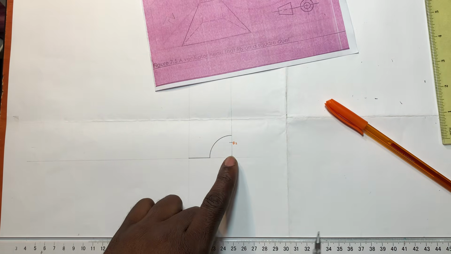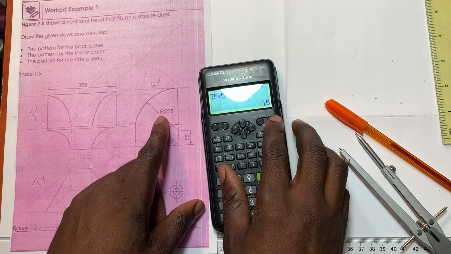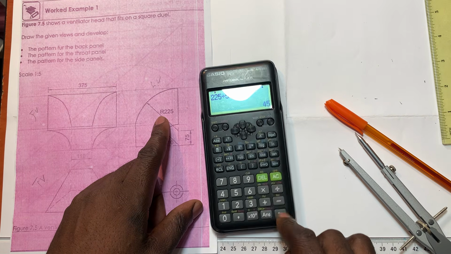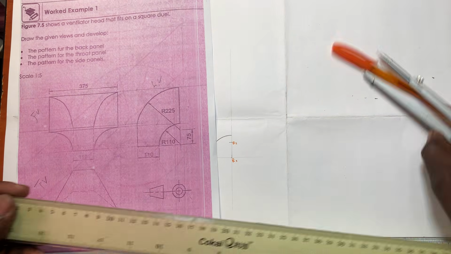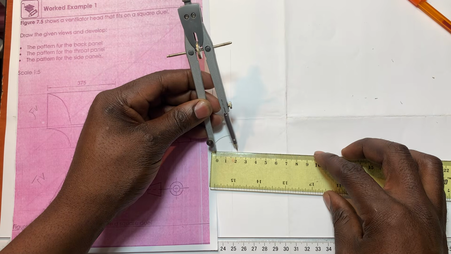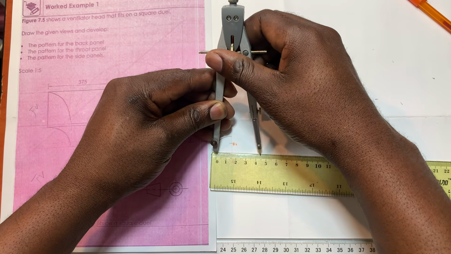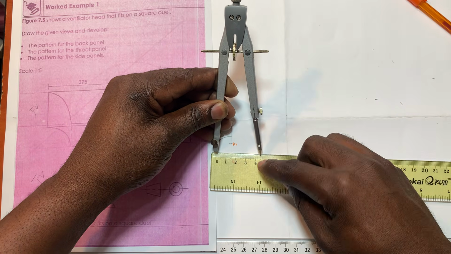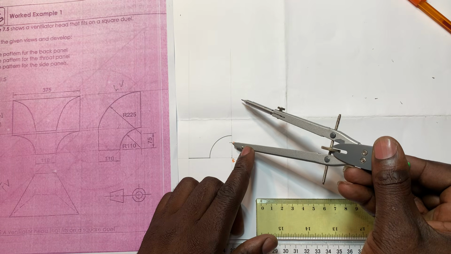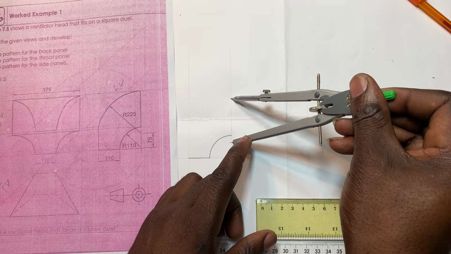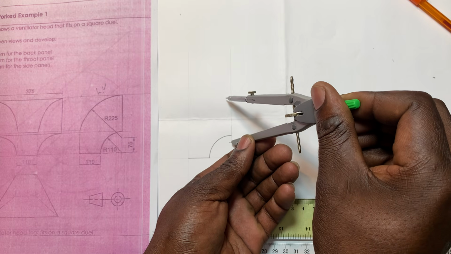After I've gotten my R2, I can then open my drawing compass to 225. 225 divided by 5, I'm getting 45. So simply open my drawing compass to 45. That should be this one. 45 is that one, right? Then come and place it at R2. Further extend it till there. Then now I'll have to draw this one.